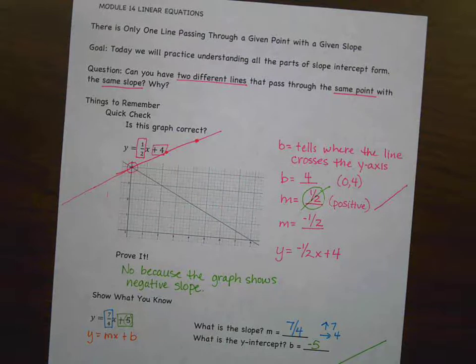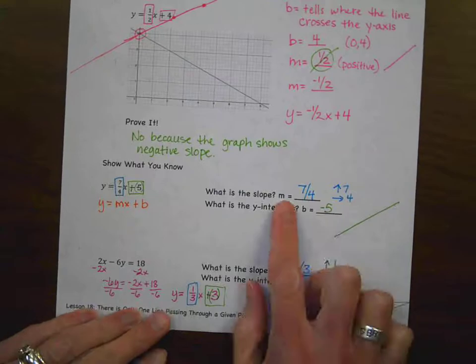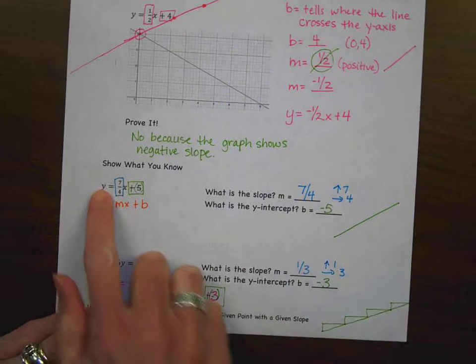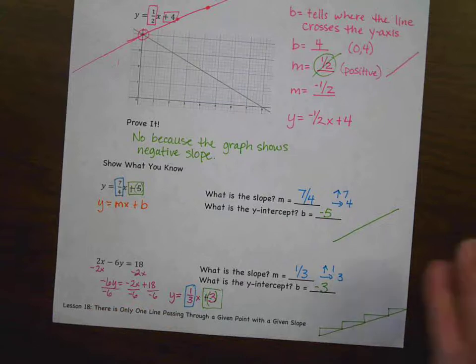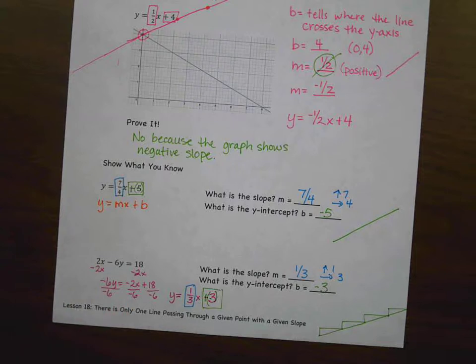So is the answer, can you have two different lines that pass through the same point with the same slope? The answer is no, because if you do, you're just extending the same line. It is not a different line, okay? All right, kiddos, our goal for today was to practice understanding all the parts of slope-intercept form, which we did. We talked about the M, the B, the Y, and the X. It's very important that you understand that, and that you cannot have different lines if you have the same point and the same slope.